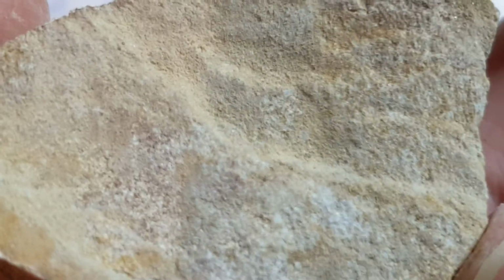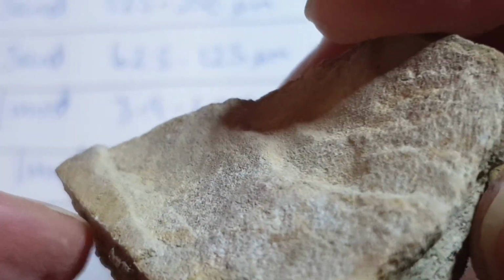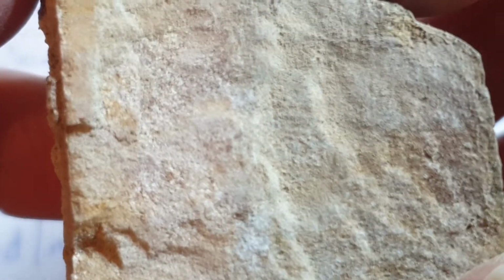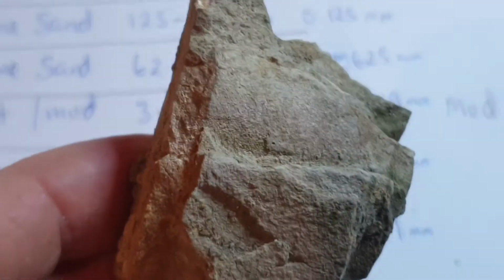Then we have this one. Looks like the grain is very fine. So this one is probably a siltstone or a claystone. So you can't measure it here. So if we look closer, yeah, this one also looks like a siltstone. You can sort of see the grains. So that is also probably a siltstone. Then we have this one here.